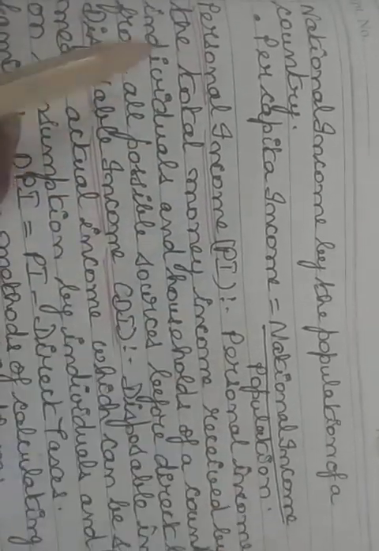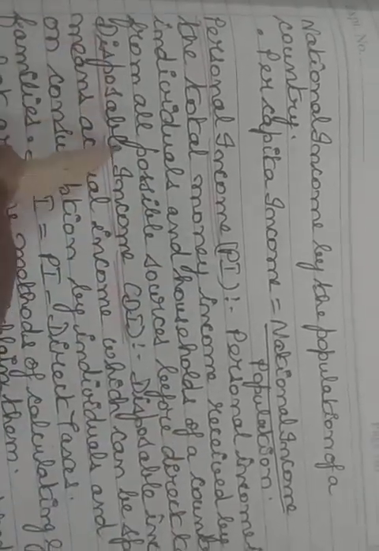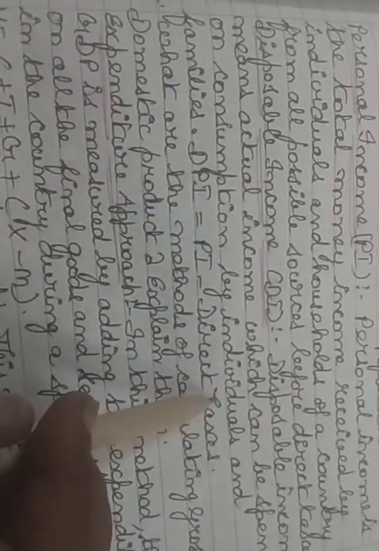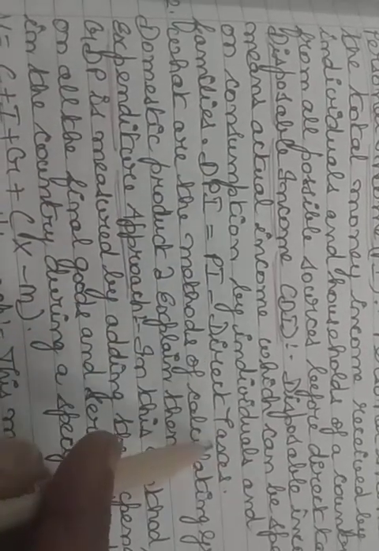Personal income, PI. Personal income is the total money income received by individuals and households of a country from all possible sources before direct taxes. Disposable income, DI. Disposable income means actual income which can be spent on consumption by individuals and families. DPI is equal to PI minus direct taxes.